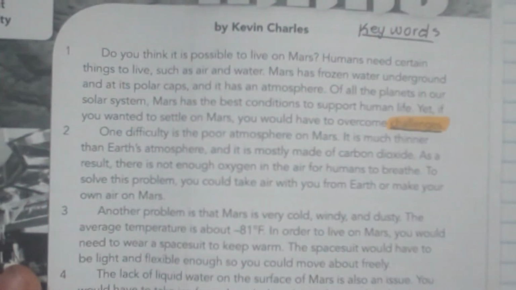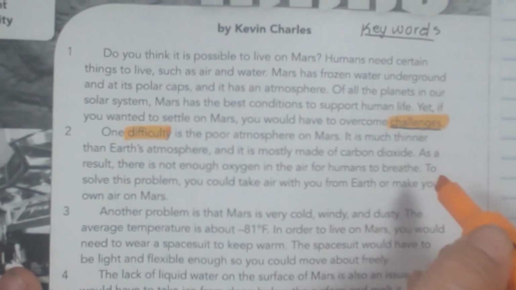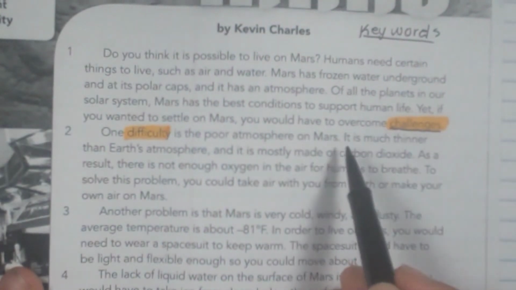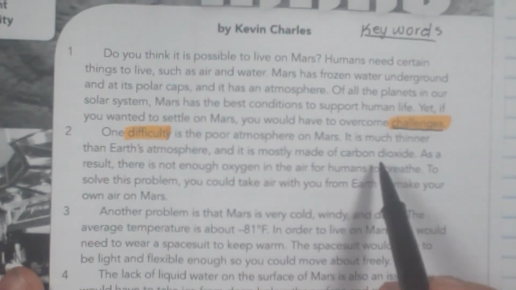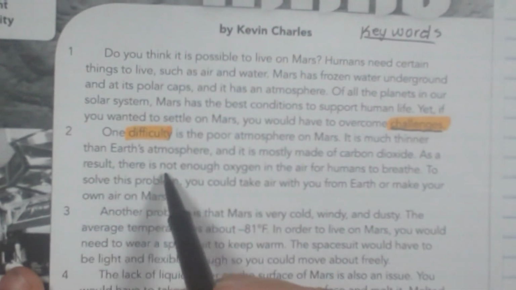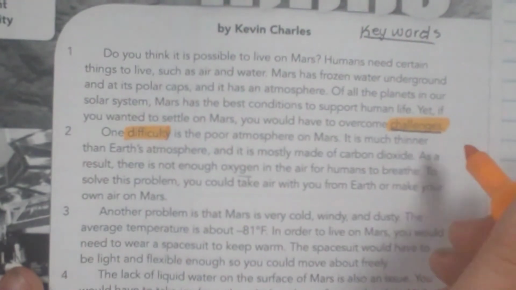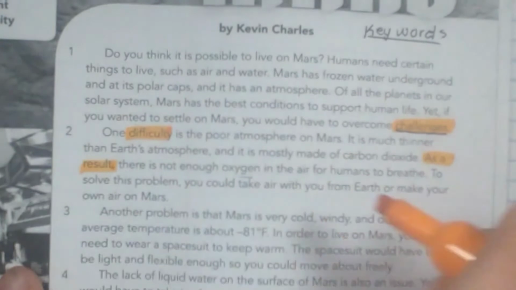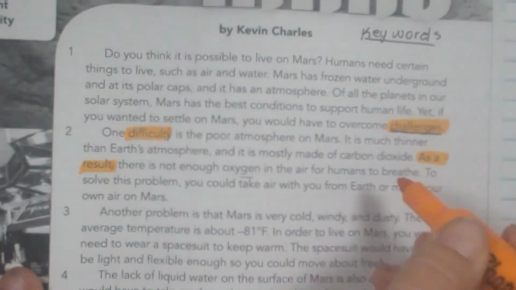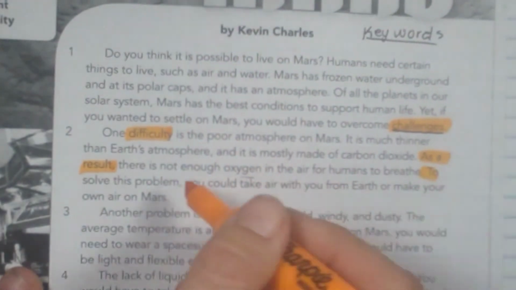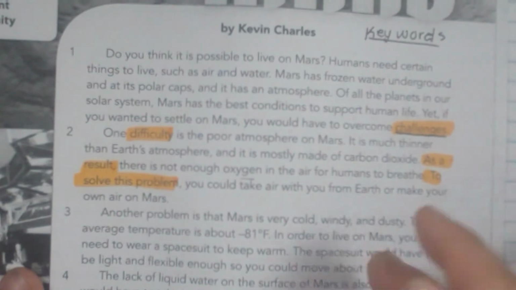One difficulty could be, one, is the poor atmosphere of Mars. It is much thinner than Earth's atmosphere and is mostly made of carbon dioxide. As a result, there is not enough oxygen in the air for humans to breathe. So that could be the problem. Can't breathe. To solve this problem, you could take air with you from Earth to make your own air on Mars. To solve this problem is a good keyword.